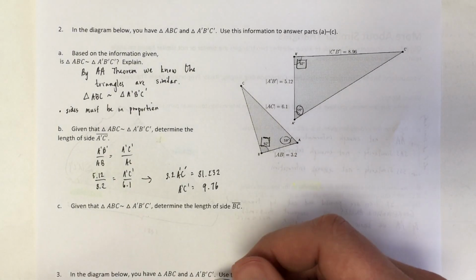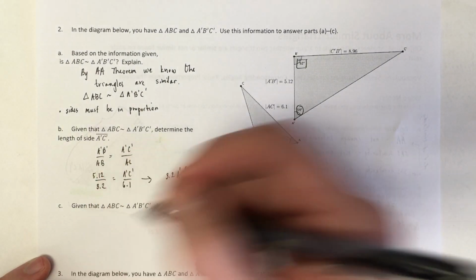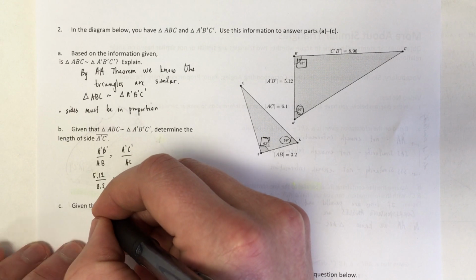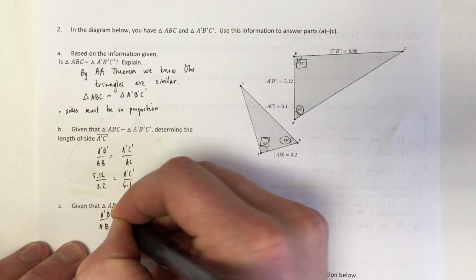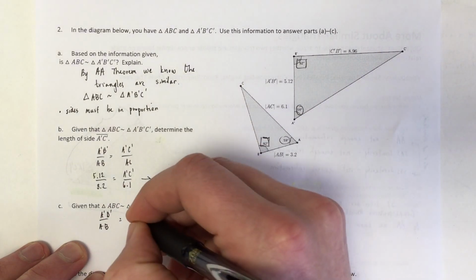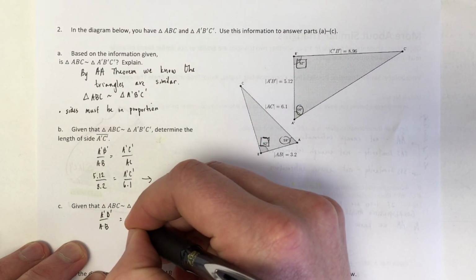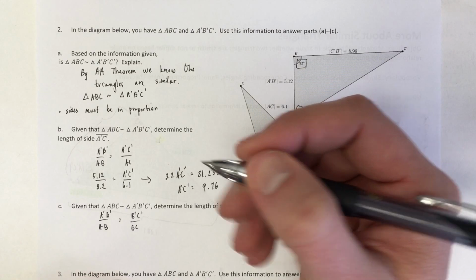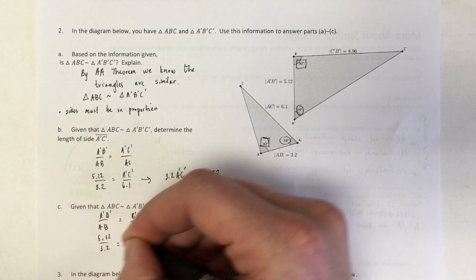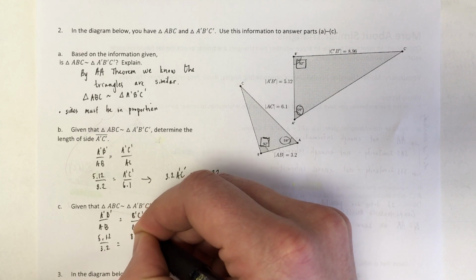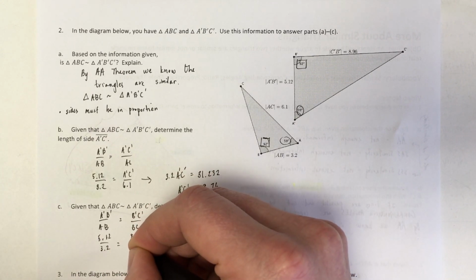The next problem, I'm looking at BC. So again, I'm going to go with what I've already been told. A prime, B prime over AB equals B prime, C prime over BC. So 5.12 over 3.2 equals 8.96 over BC.